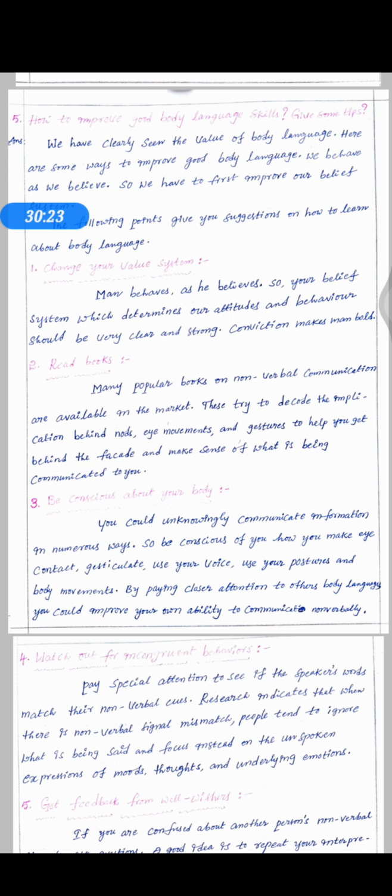So, this is a good habit. The habit is reading books. By reading books, you have learned something. That's why a Telugu poet, Kandukuri Veeresalingam, said: buy a good book, even if you have to wear a torn shirt. So many popular books on non-verbal communication are available in the present market.